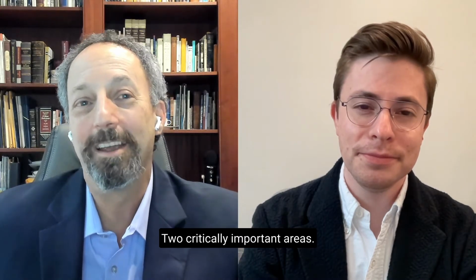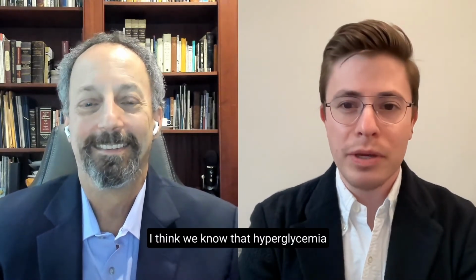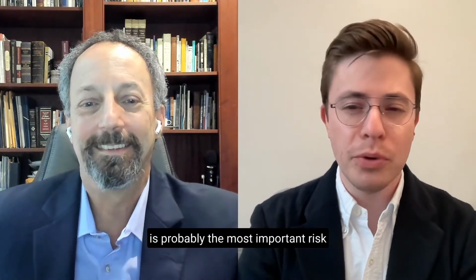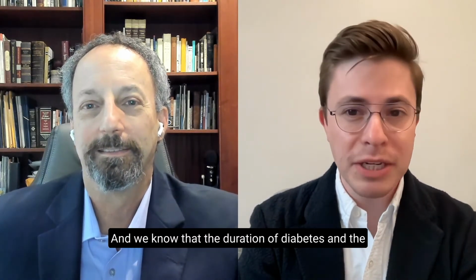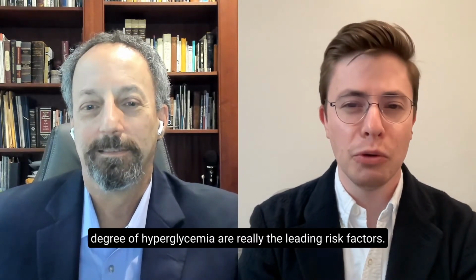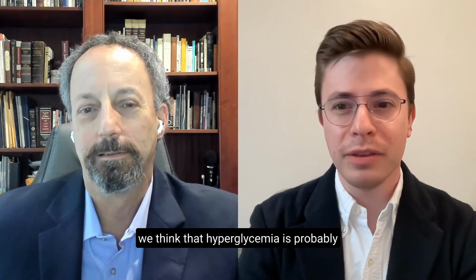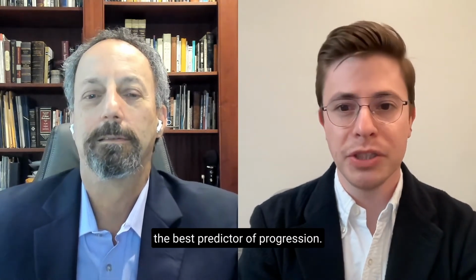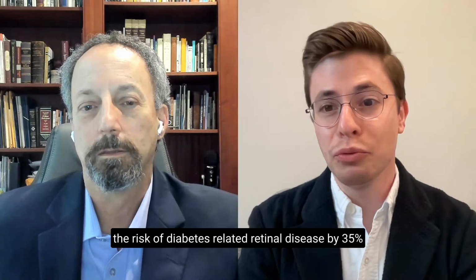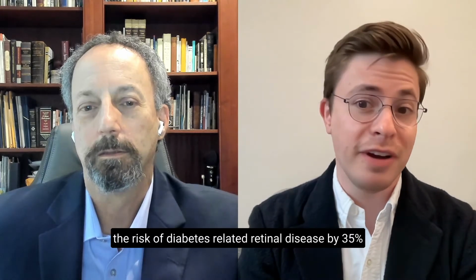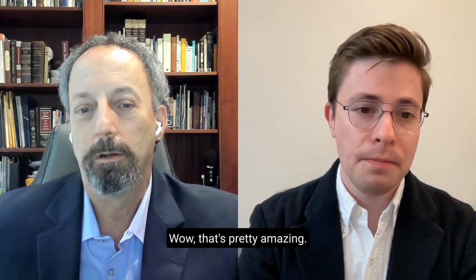Two critically important areas. Can you expand a little bit on the importance of A1C? Sure. I think we know that hyperglycemia is probably the most important risk factor for diabetes-related retinal disease, and we know that the duration of diabetes and the degree of hyperglycemia are really the leading risk factors. And once diabetic retinal disease has developed, though, we think that hyperglycemia is probably the best predictor of progression. For example, decreasing hemoglobin A1C by 1% reduces the risk of diabetes-related retinal disease by 35% and its risk of progression by 20%.